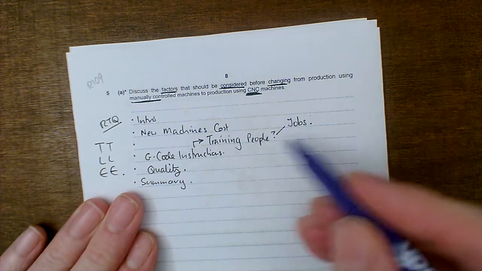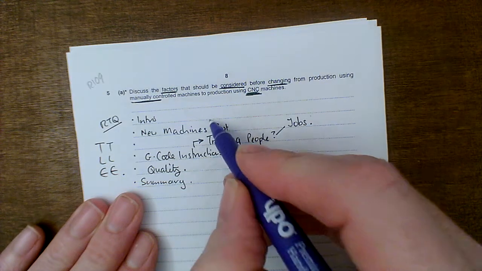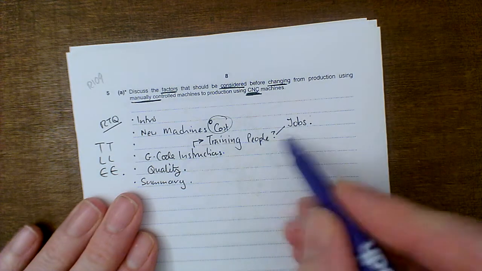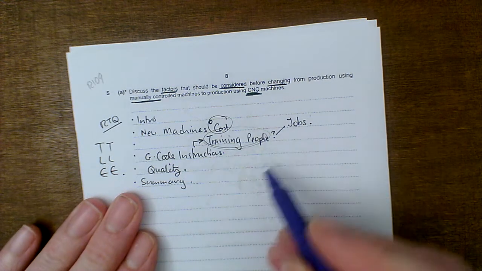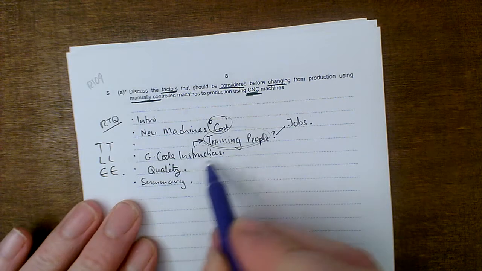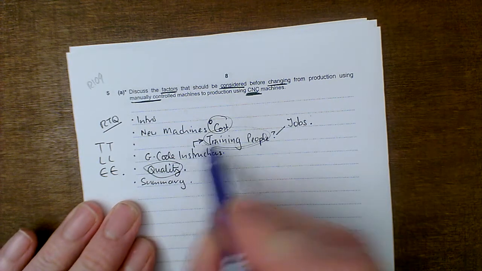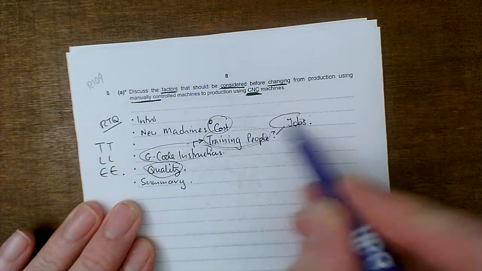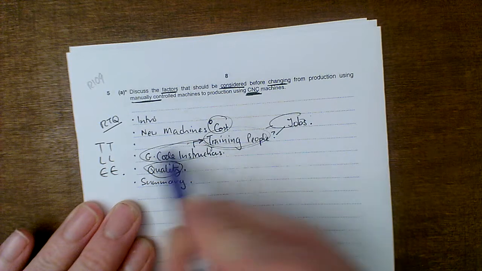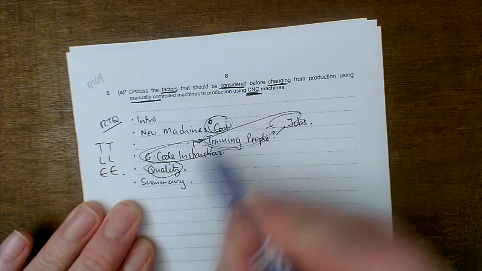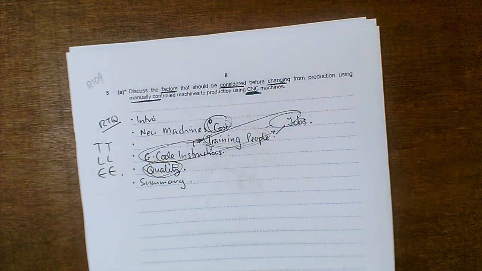Might impact on the quality. So I've got machines, I've got costs, possibly training and quality. So that's one group there. That'll be cost and that's quality. Okay.